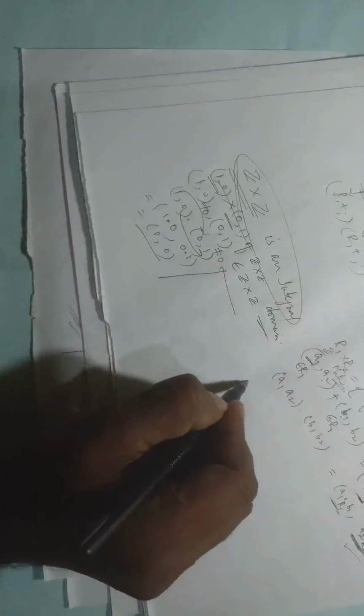Sir, if R is a field, or else let me say the set of all reals, that is the real field, consider the real field, what will happen to R cross R? Whether it will be an integral domain, because R is also an integral domain. In fact, every field is an integral domain. That's what we had proved. Whether this will be a field, or else it will be an integral domain, need not be. Consider the same example, (1, 0), (0, 1). These two are non-zero elements in R cross R, but their product is 0. So it's not an integral domain.